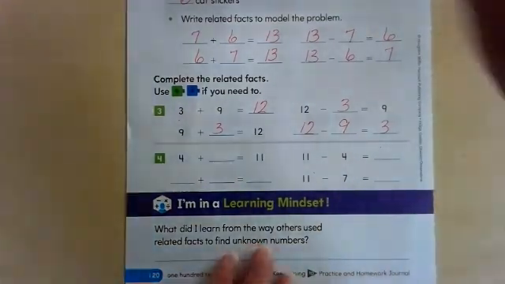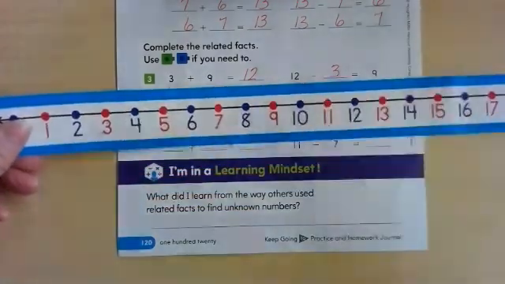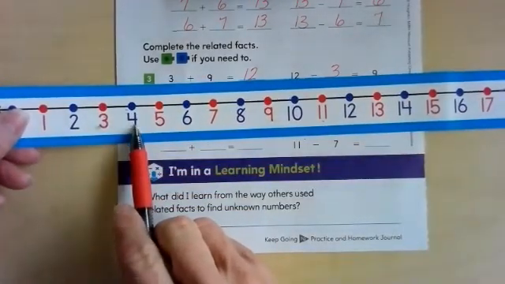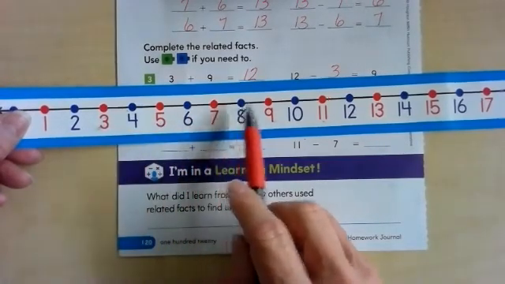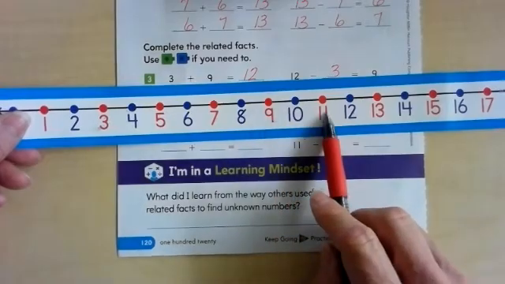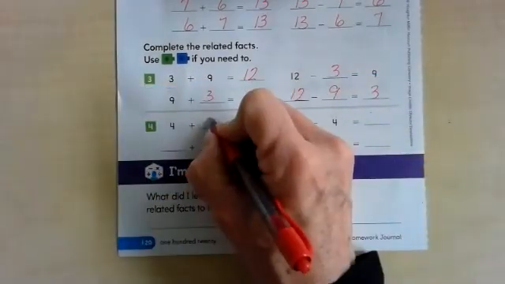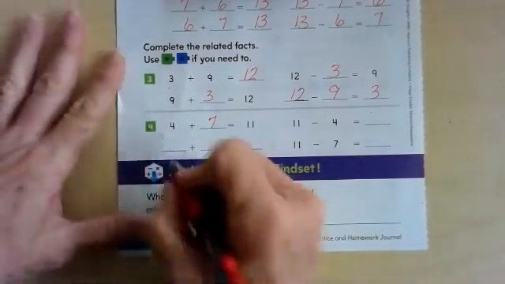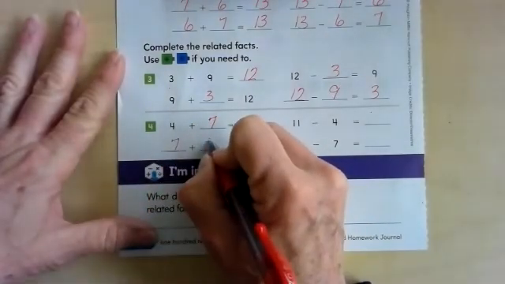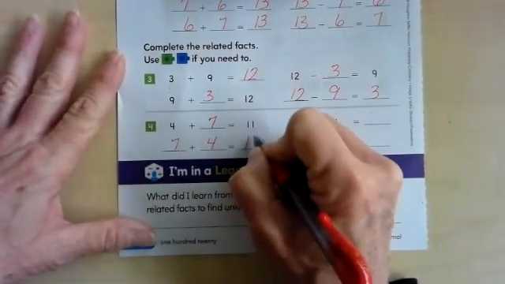Let's look at number 4. 4 plus something equals 11. 4 plus something. So I'm going to start at my number 4 and count up to 11. 1, 2, 3, 4, 5, 6, 7. So 4 plus 7 equals 11. Again, take those 2 numbers and swap them around. 7 plus 4 equals 11.